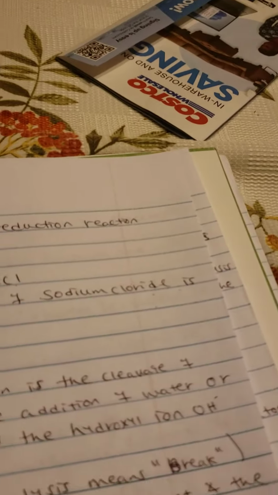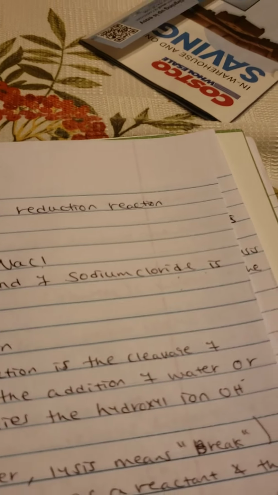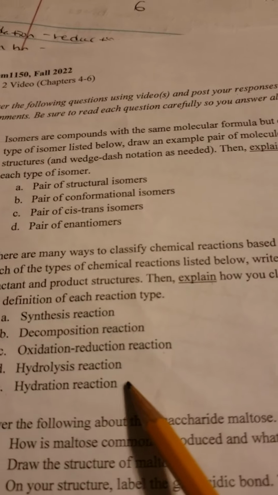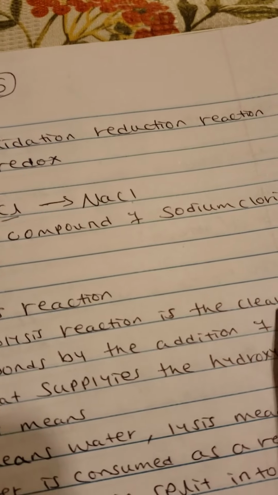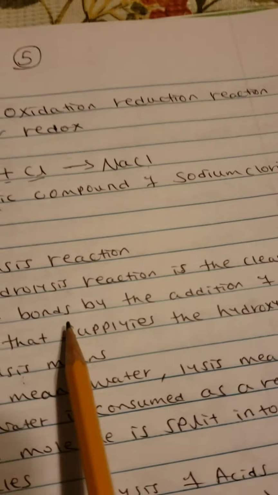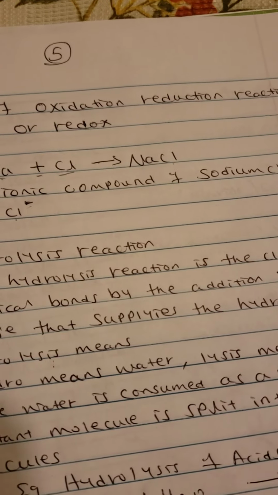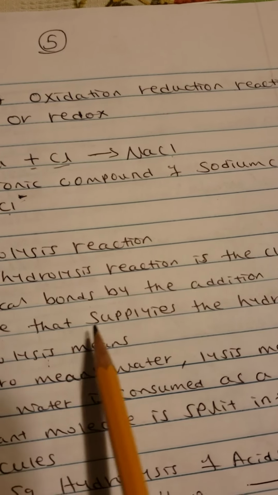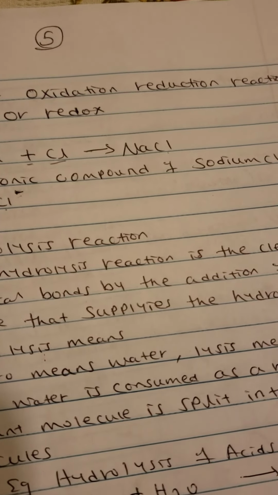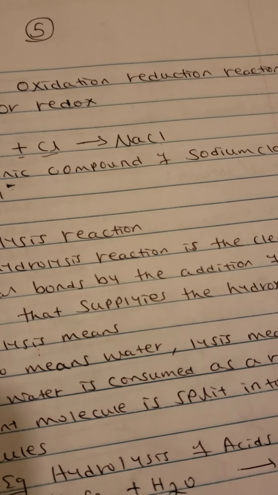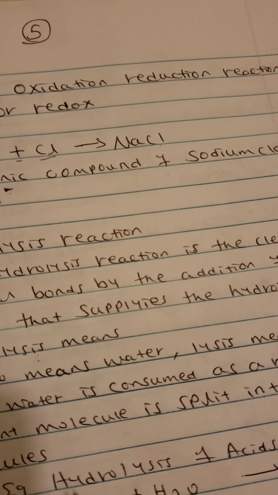I'm going to D. Hydrolysis reaction. Hydrolysis is the cleavage of chemical bonds by the addition of water or a base that supplies the hydroxide ion, OH minus.